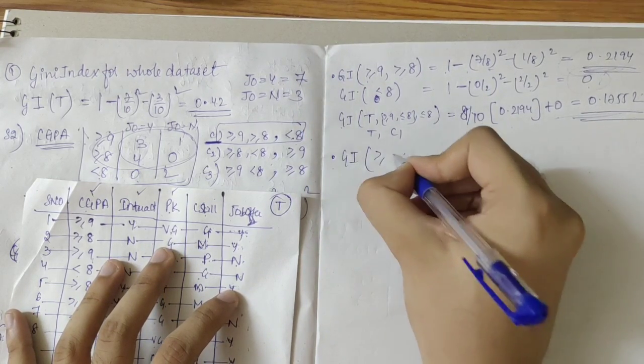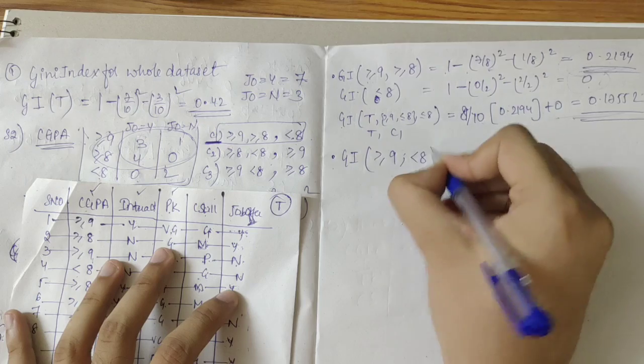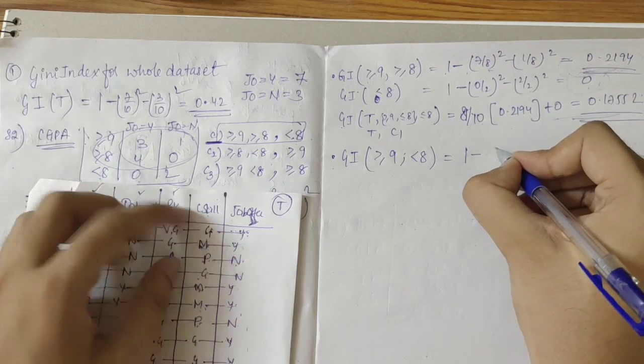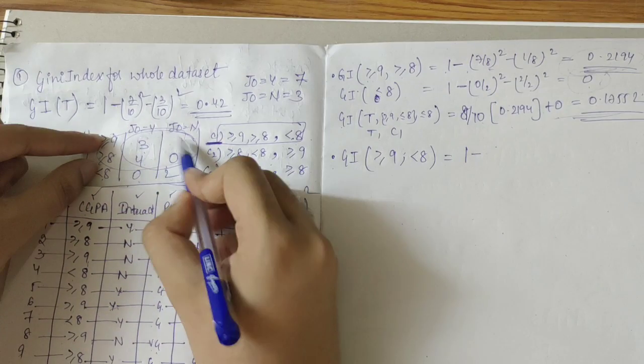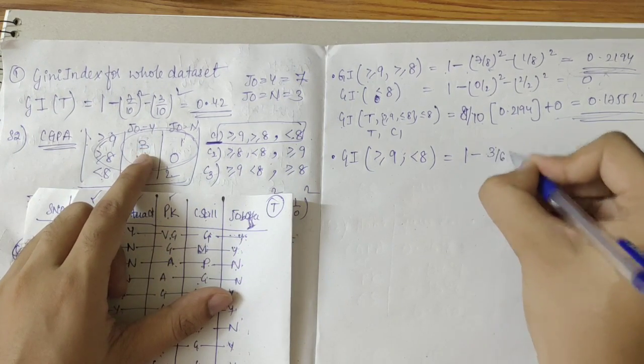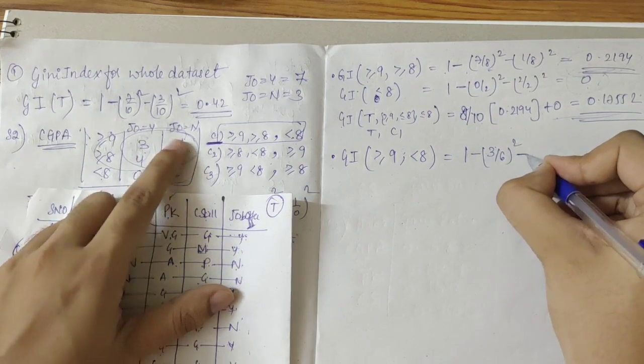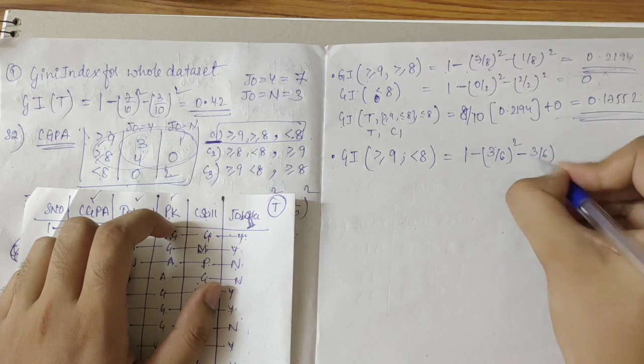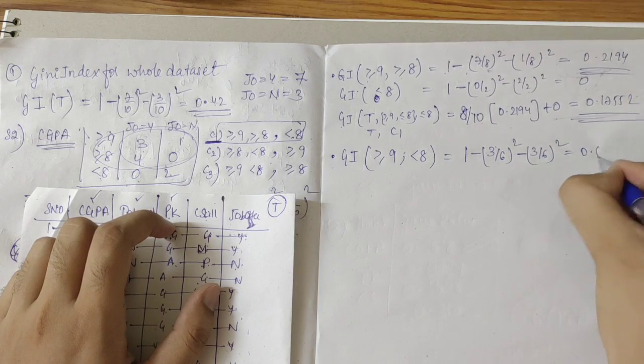That is, I'll take greater than or equal to 9 and less than 8. So if I solve this, I get 1 minus greater than or equal to 9 and less than 8. So 3 plus 1, 4, 5, 6. So there are totally 6 values. Out of 6, 3 are positive. So 3 by 6 whole square minus 2 plus 1, 3. 3 by 6 are negative. So I'll get 0.5 here.